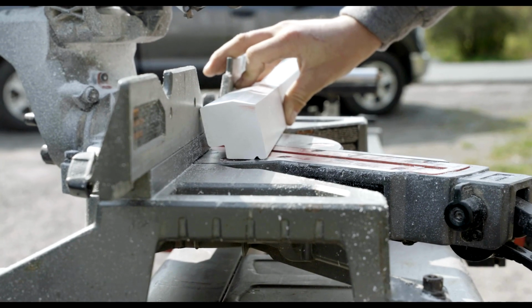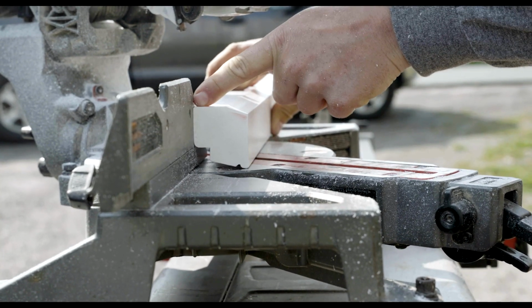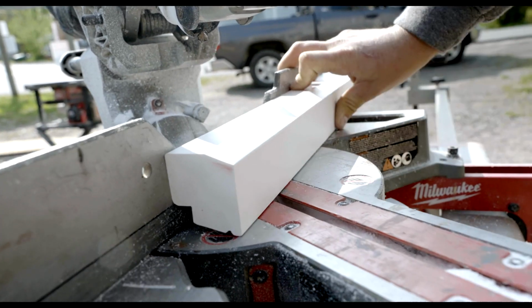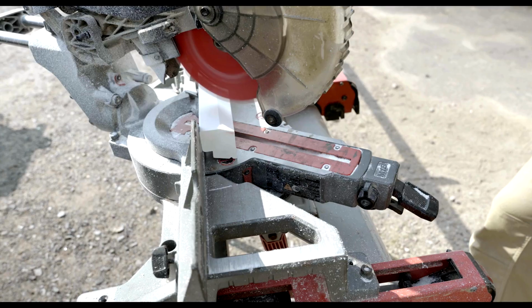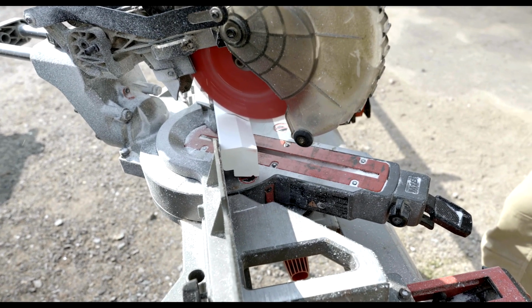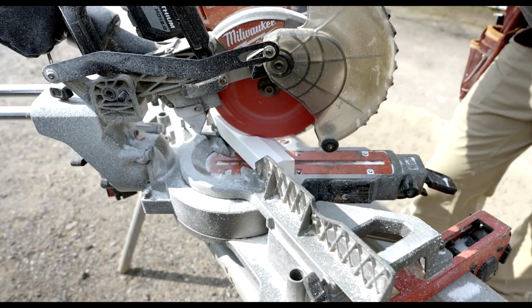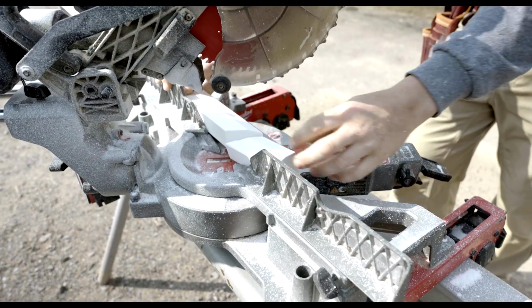It's important to make sure the back of your piece is flat against your fence, like so. I've drawn a line here just for reference that I can see quickly and easily that the back of my piece is in fact in contact with the fence. When you're making this cut, you can creep up to your mark. You don't have to get it perfect the first time. It's an easy way to make sure you're not going to cut your piece too short.